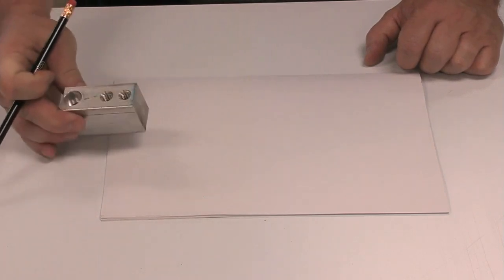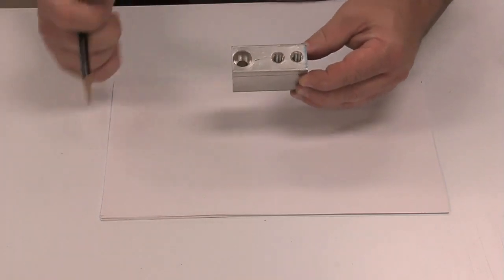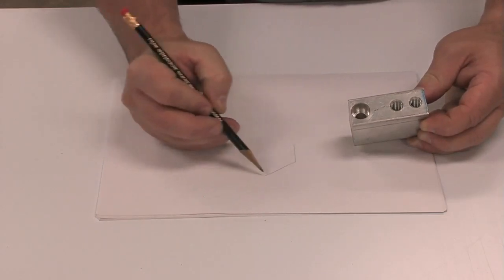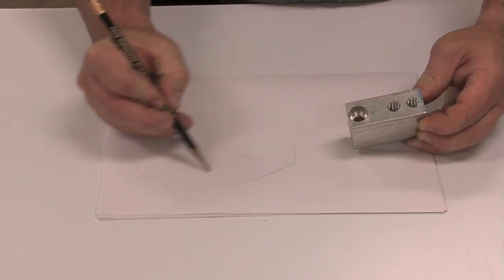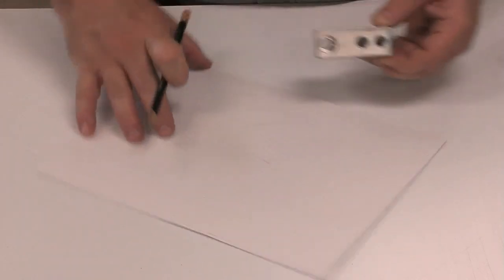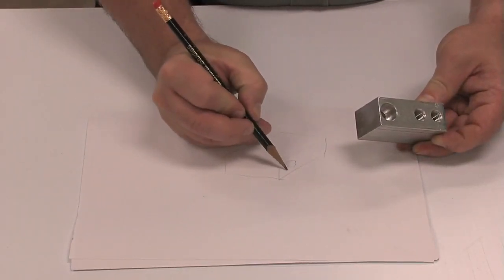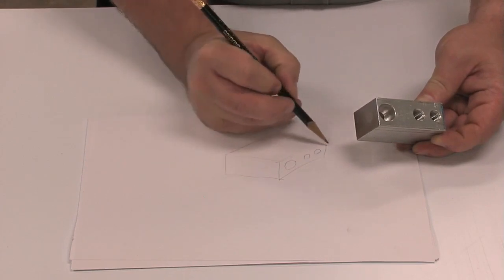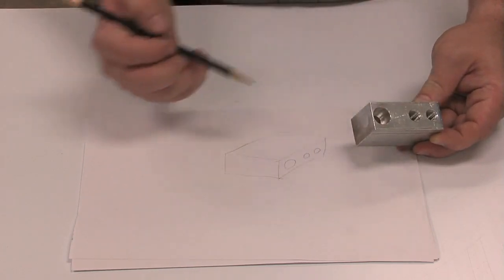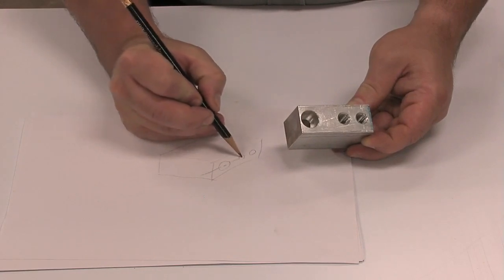So very typically we do what's called a shop sketch, and we just need enough information to show how to build this part. So for this particular part, I could do an isometric drawing, showing the cube, like that. I would then want to indicate the 3 holes along one edge. These are along the center line of the part, so I want to show that in the drawing with a center line.